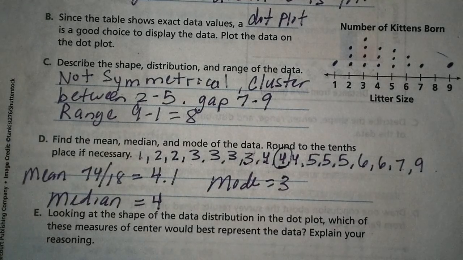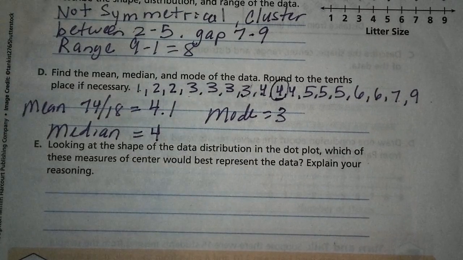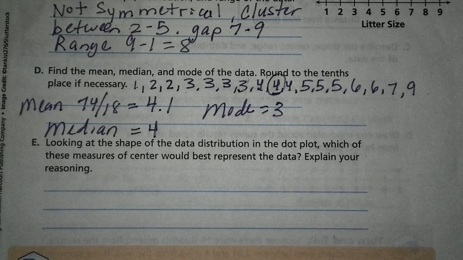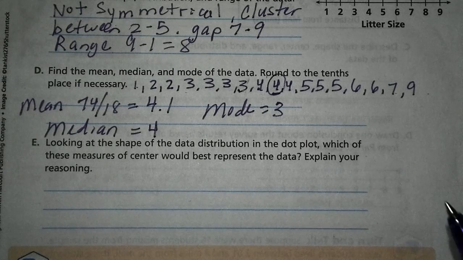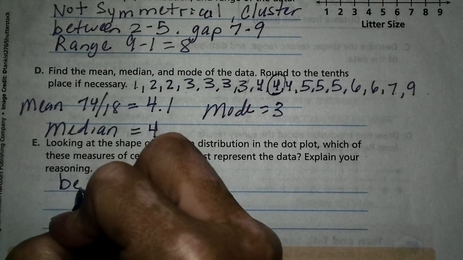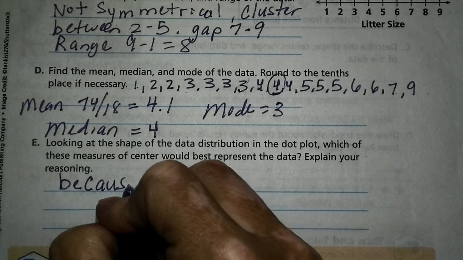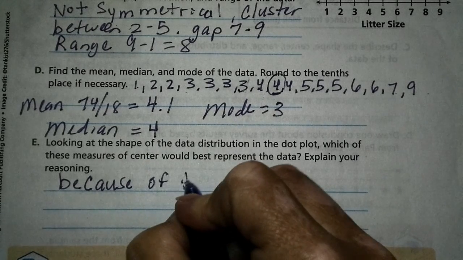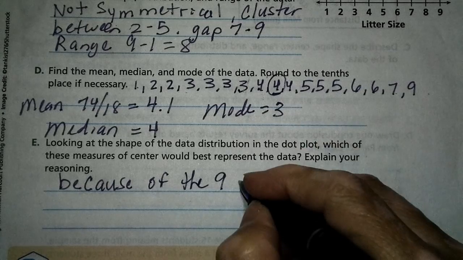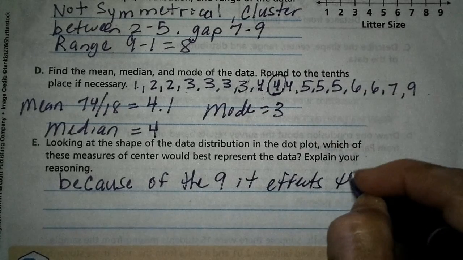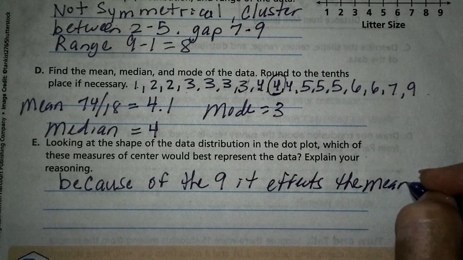All right, so looking at the shape of the data distribution in the dot plot, which of these measures of center would best represent the data? Explain your reasoning. Because of this outlier, because of the 9 way up here, we know that it affects the mean.